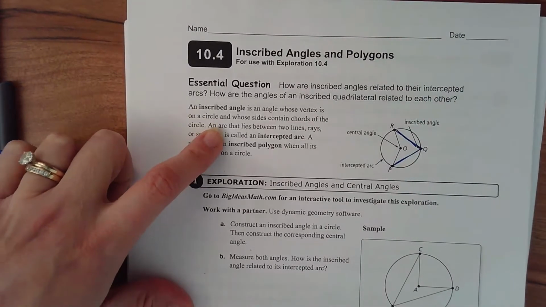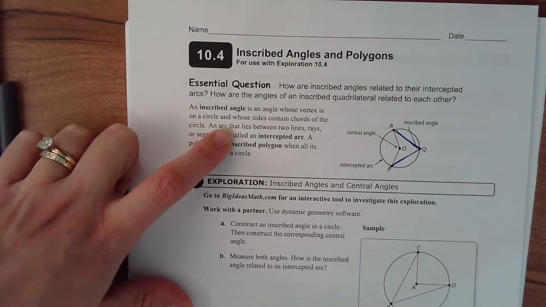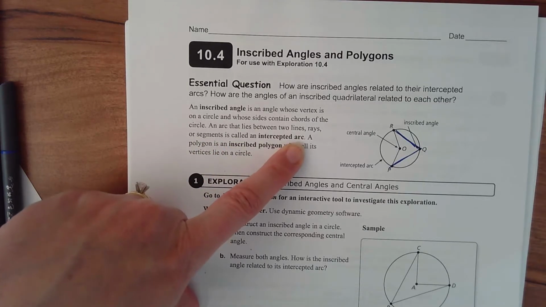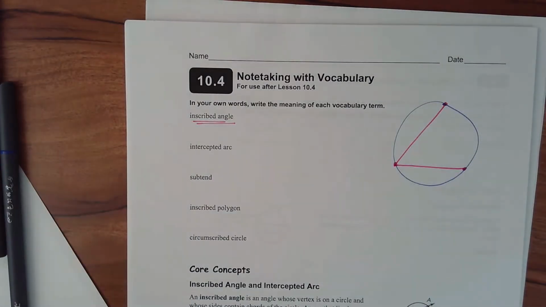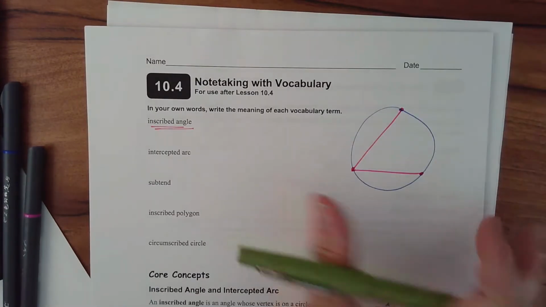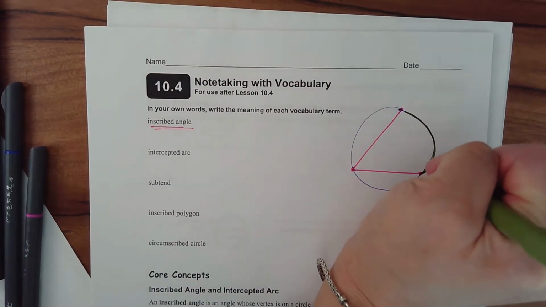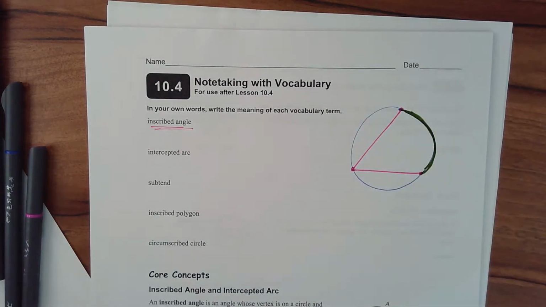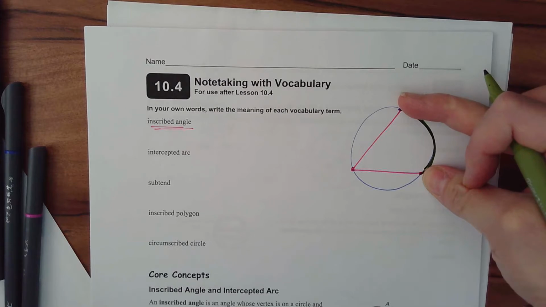The next part says, an arc that lies between the two lines, rays or segments, is called an intercepted arc. All right, so the intercepted arc means the part of the circle. If you look at an inscribed angle, it's the part of the circumference of the circle that is between the two ends of the angle.